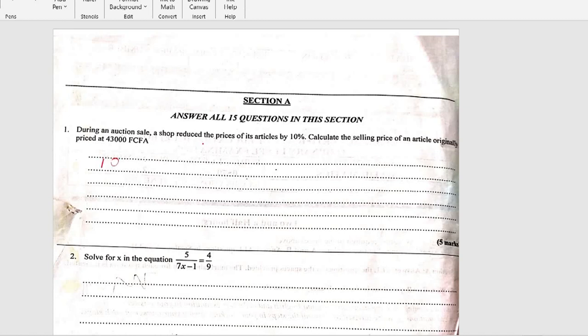So we have 10% of 43,000, which gives us 4,300 francs here.